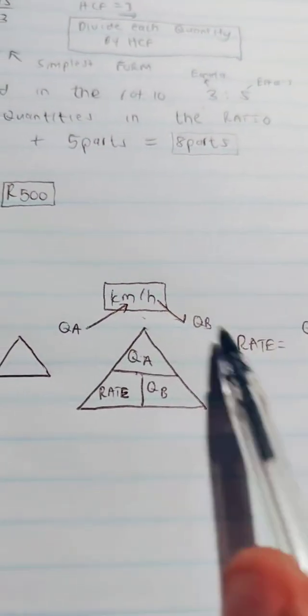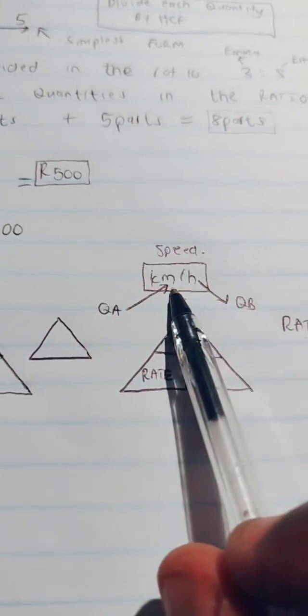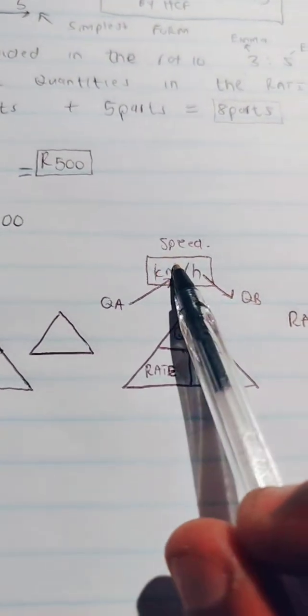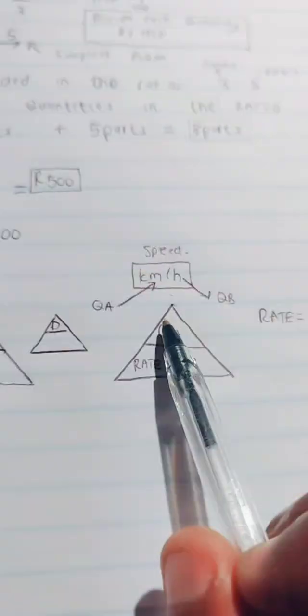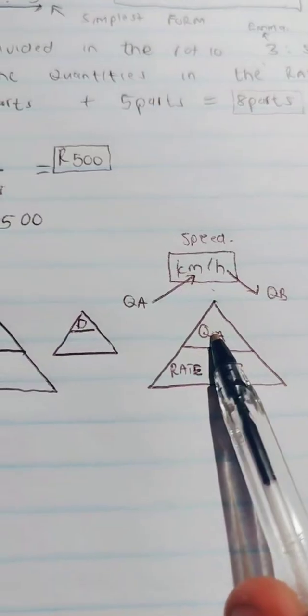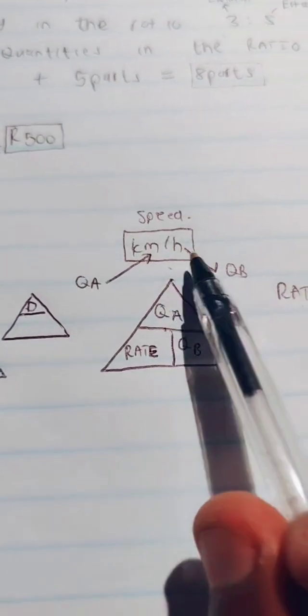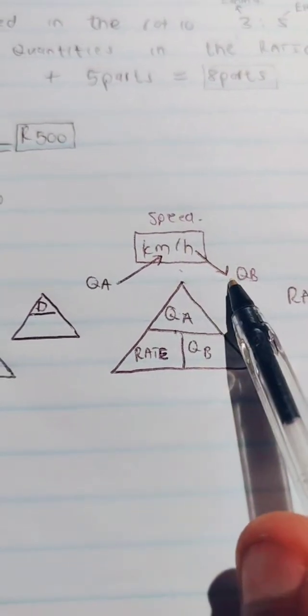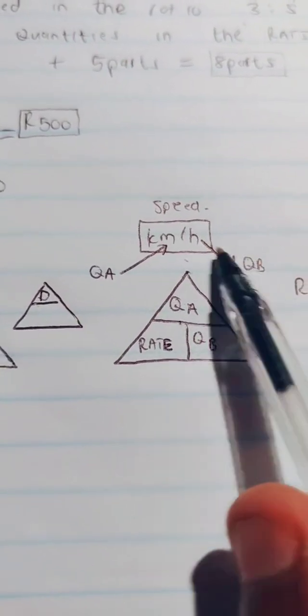It's our first quantity, it's quantity A. If we are talking about the rate of kilometers per hour, which is speed, it is basically made up of distance, which is quantity A. Quantity B would be hours, which means time.